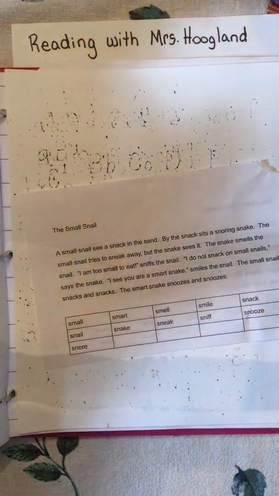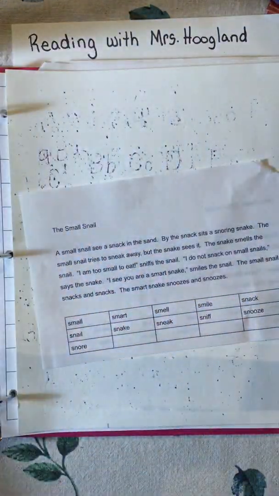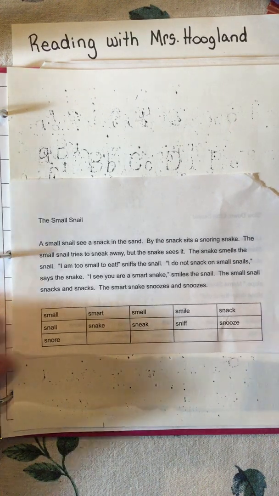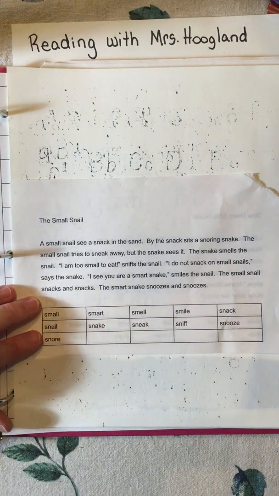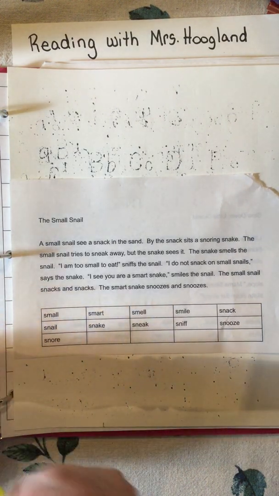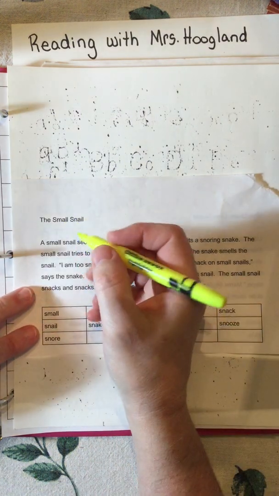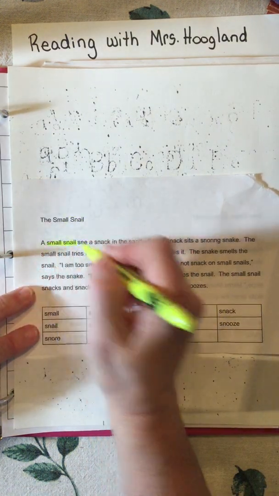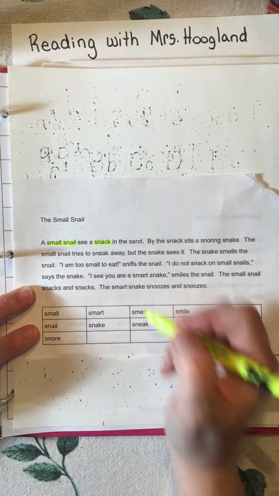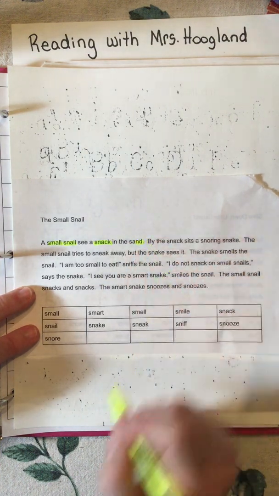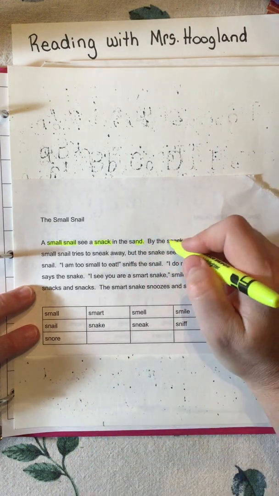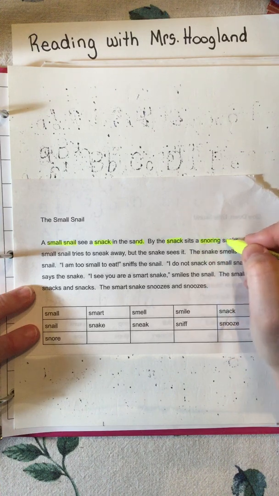The Small Snail. Whoops. Sorry about that. All right, here we go. The Small Snail. I will highlight words that we had that had those blends in them. We have a small snail. We're looking snack. Oh, look at there. There's a blend at the end of a word. Snack. Snoring snake.